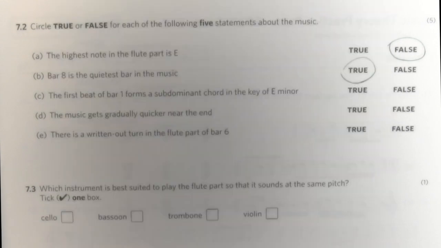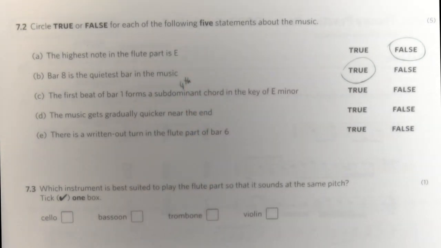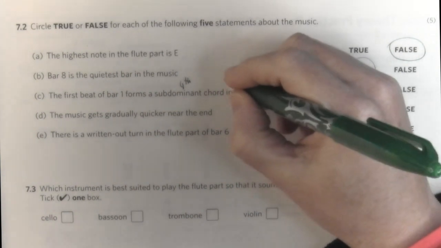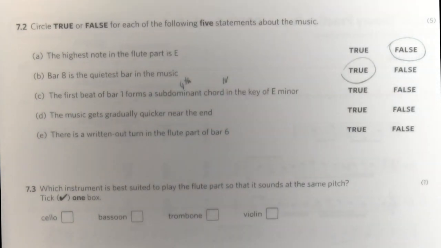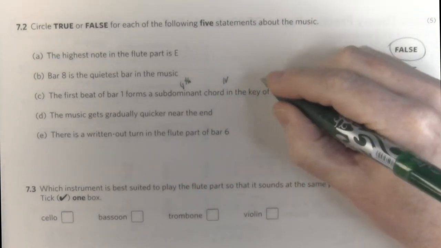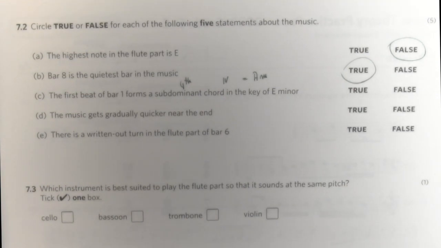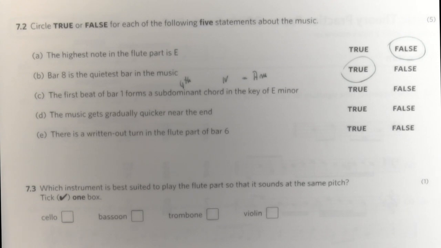The first beat of the first bar forms a subdominant chord in the key of E minor. So the subdominant chord is the chord on the 4th degree. So it's chord 4 in E minor. Chord 4 is Mi, Fa, Sol, La, so it's an A minor chord. And I think that it is false because we don't have an A minor chord, but we have a B major chord. So it is incorrect. False.